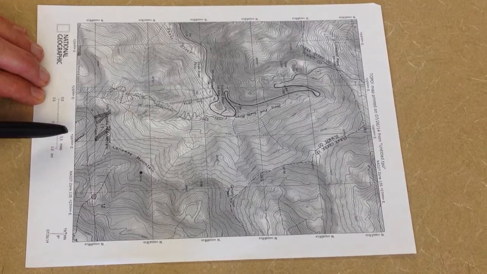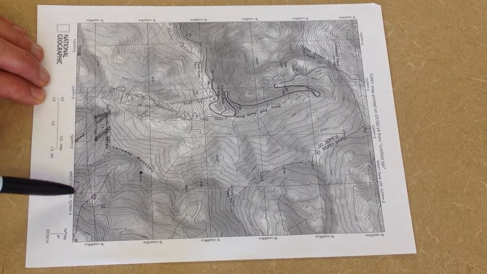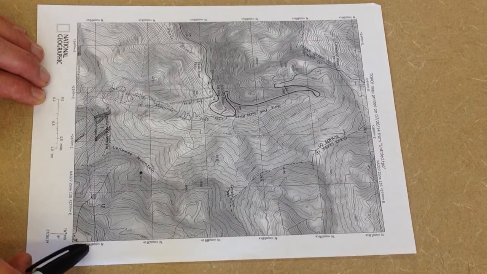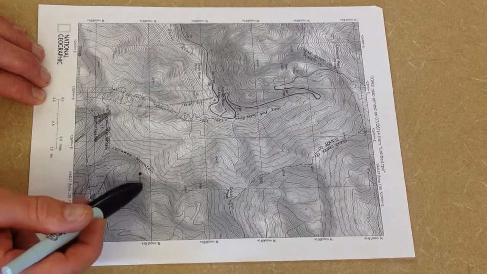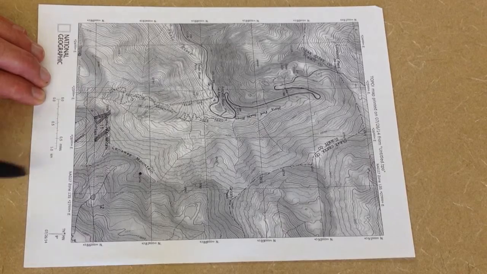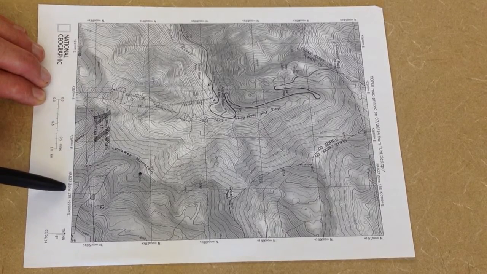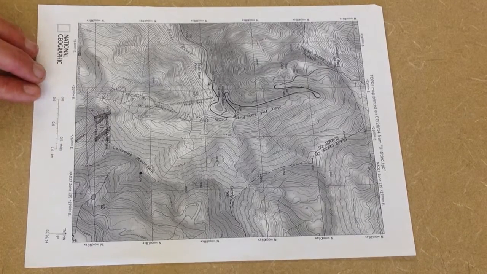So my full UTM position for this would be 426, 650 meters east. The northing 4386, 825 meters north. That is using map datum NAD 27 and zone 13S in the UTM grid system.